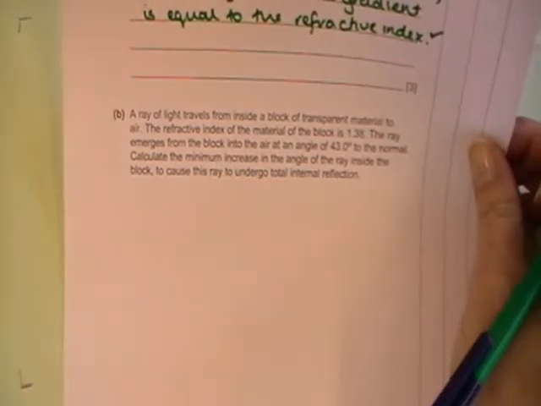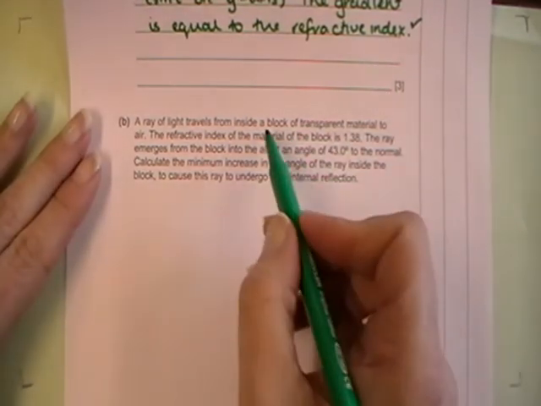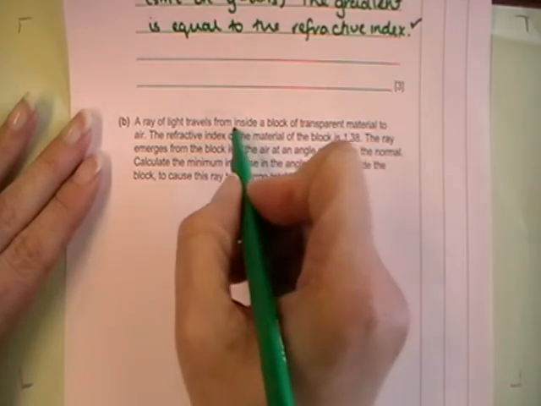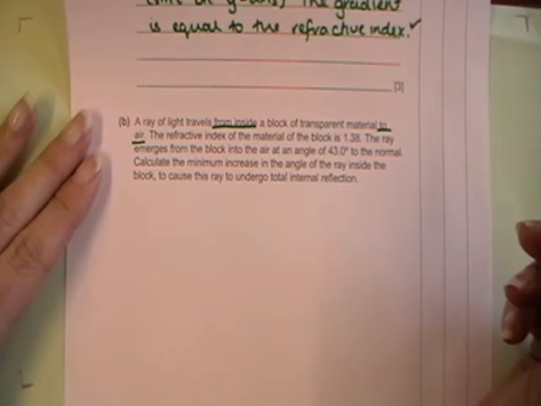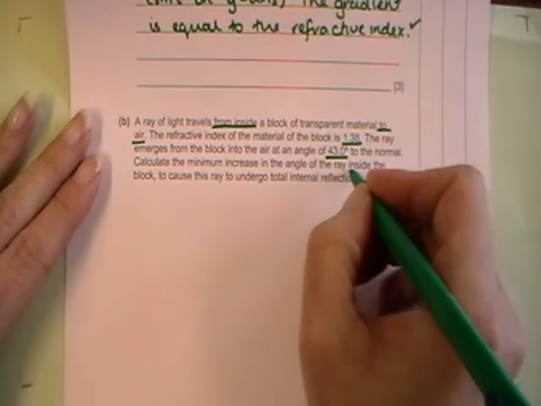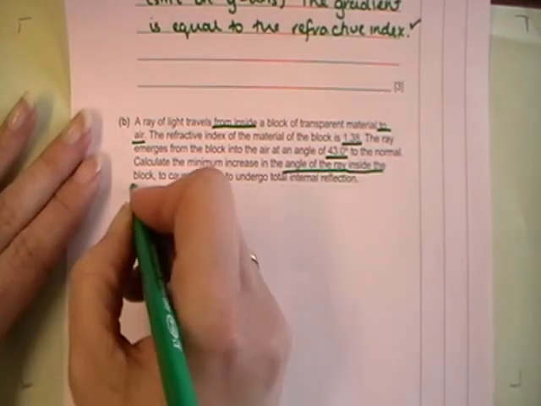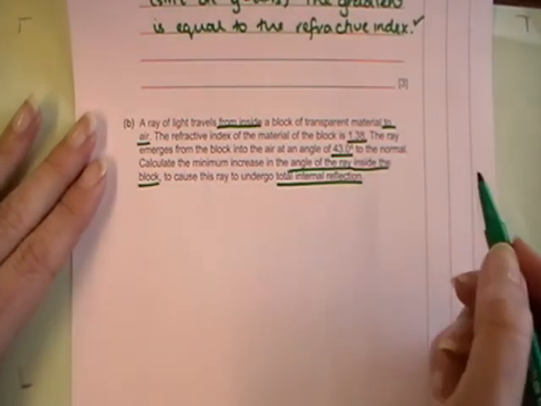Part B then. A ray of light travels from inside a block of transparent material to air. So it's from inside to the air. The refractive index of the material of the block is 1.38. That's useful to us. The ray emerges from the block into the air at an angle of 43 degrees to the normal. Calculate the minimum increase in the angle of the ray inside the block. So we're interested in the angle of the ray inside the block to cause this ray to undergo total internal reflection.